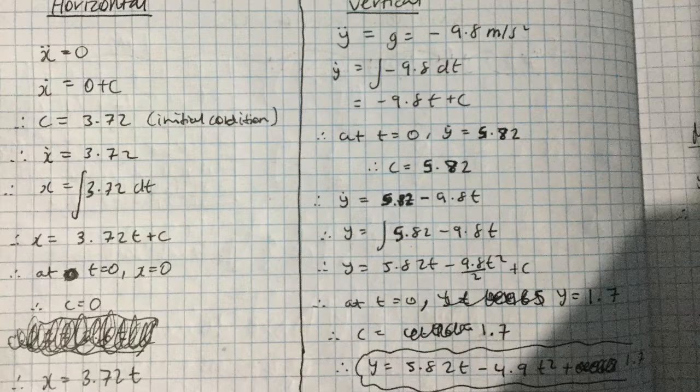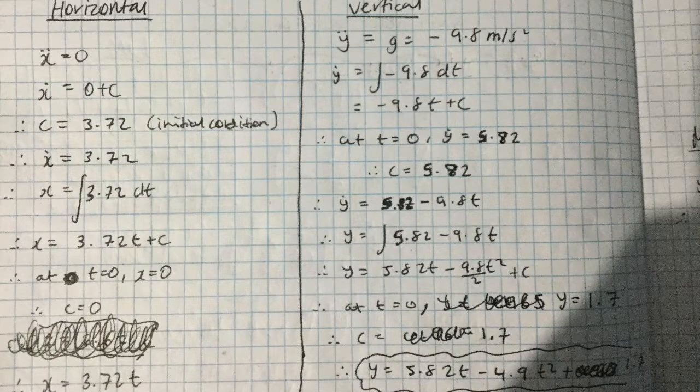And from there we use t equals 0, and at t equals 0 I estimated, from when I released the ball from my hand, to be approximately 1.7, as I am 1.93 meters and I released it somewhere near three quarters of the way down my body, so I calculated 1.7. We then end up with the end result as 5.82t minus 4.9t squared plus 1.7 equals y.